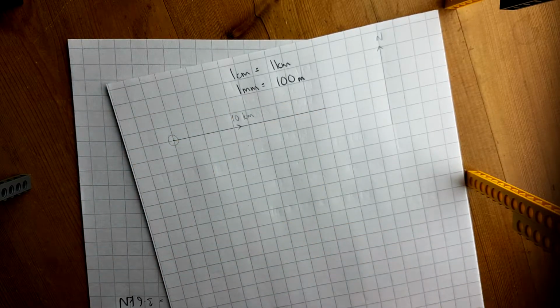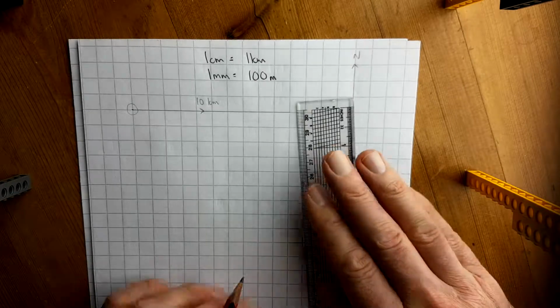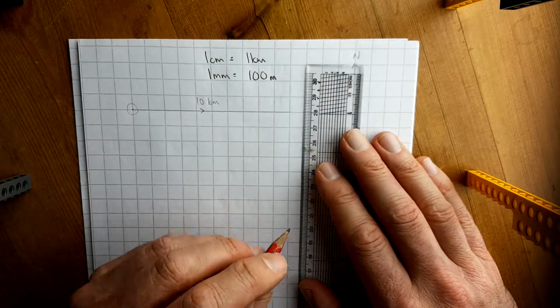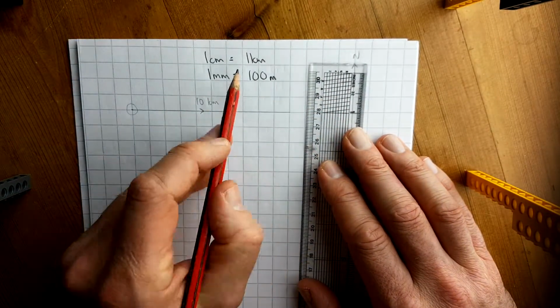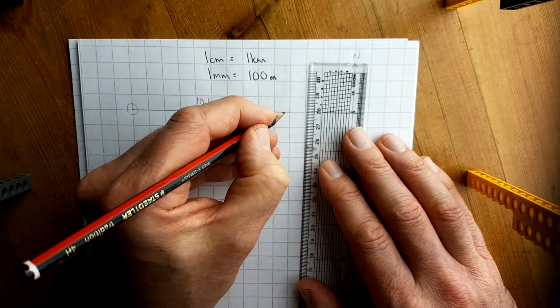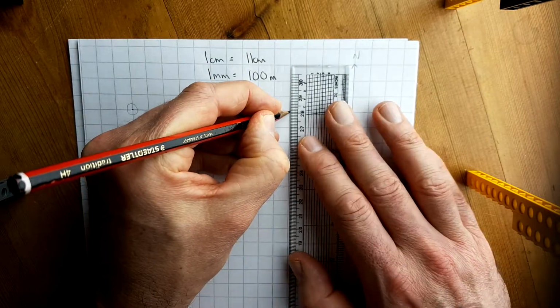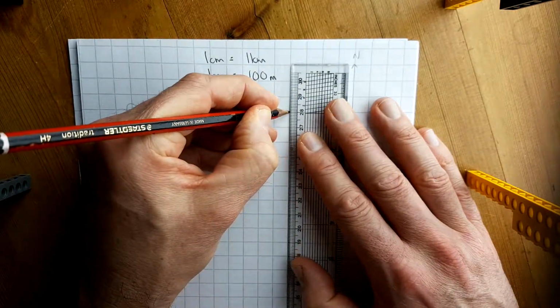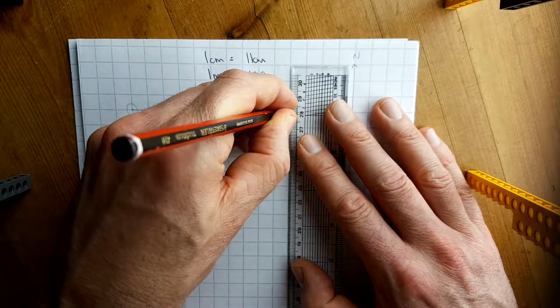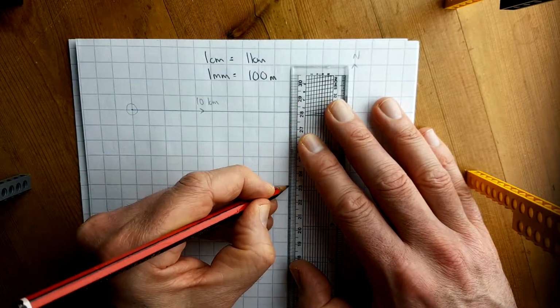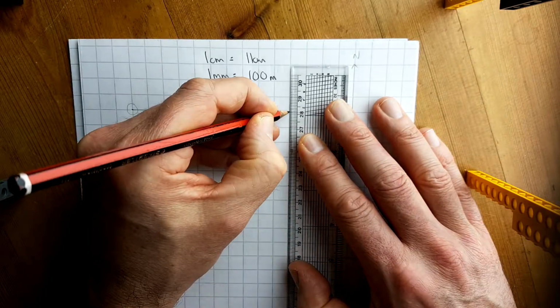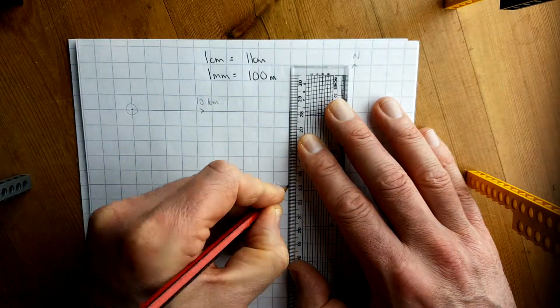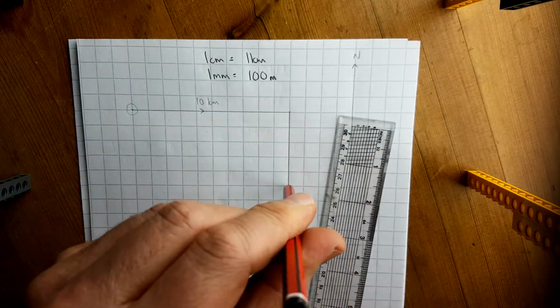The next part of the journey, the hiker walks 5 kilometres south, which on this diagram, 5 kilometres would be 5 centimetres. So let's have them walk down here. So from 28 on my ruler, down to 23, which is just there. Double check. Okay, so now they end up in this position here.